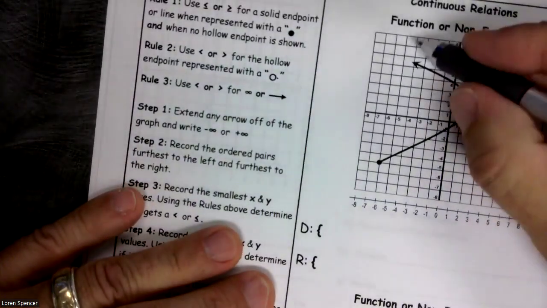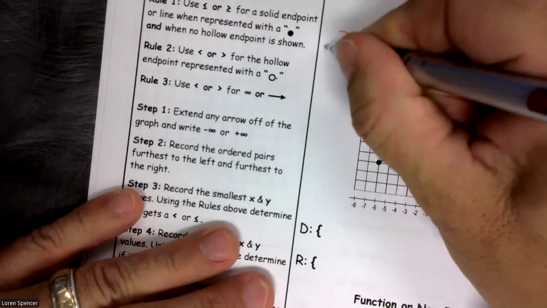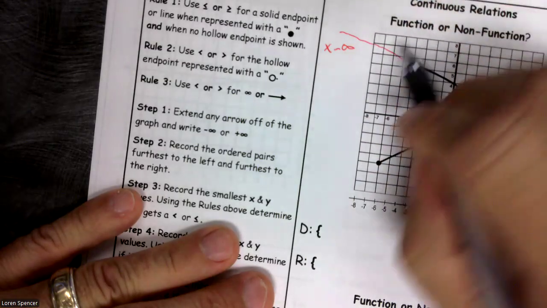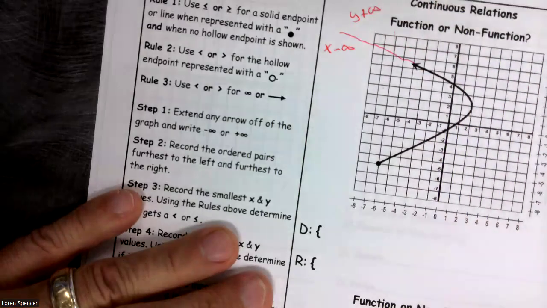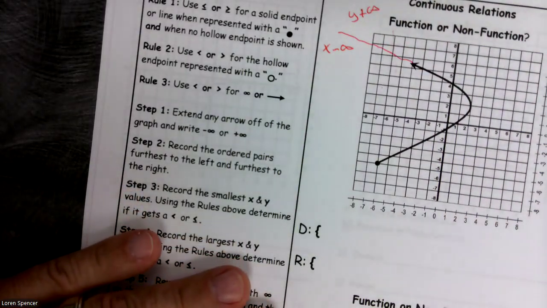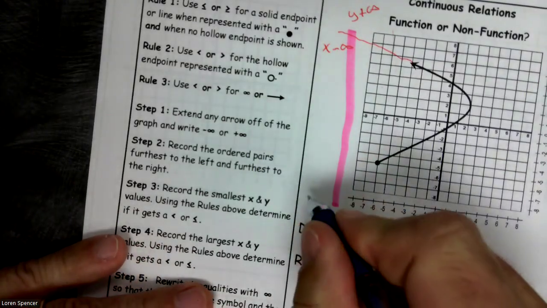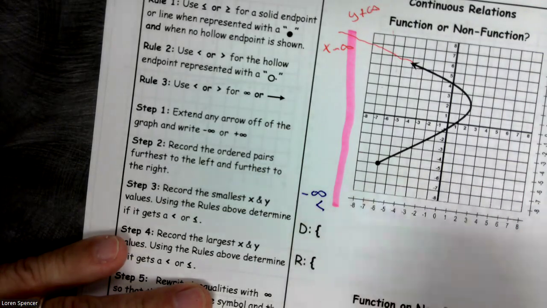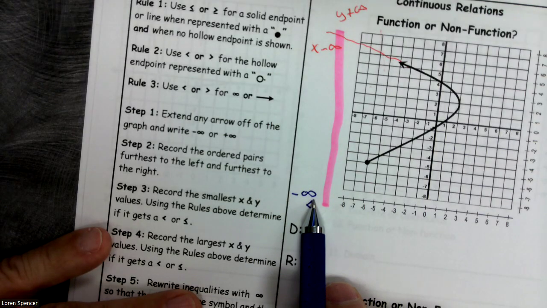This one's a little bit tricky. First off, we're going this way. So in the x, we're going to negative infinity, but in the y, we're going up. So the y is going to positive infinity. So let's start off with the x's. Well, the x is starting off the graph, which means it's starting at negative infinity. All right. And infinity always gets a less than because it acts like a hollow. So we're going to negative infinity. That's what we're going to.